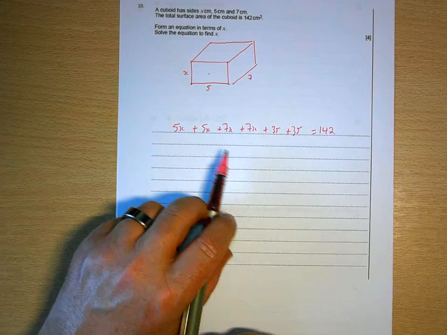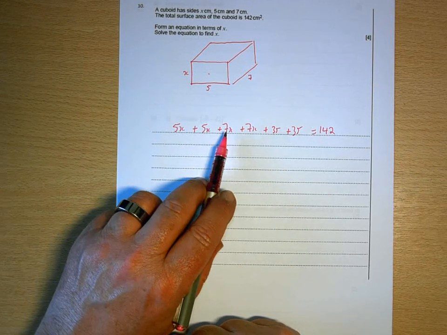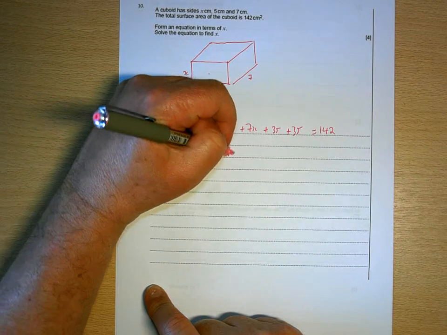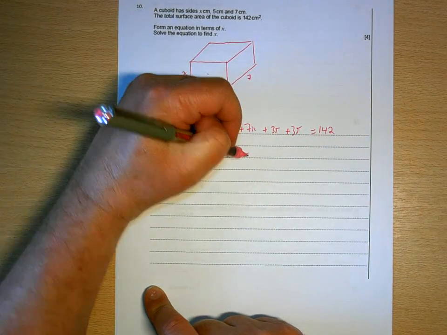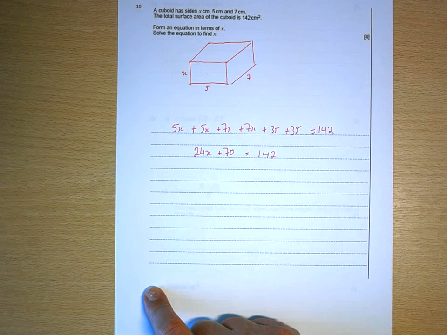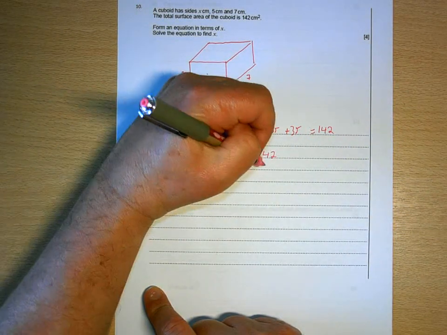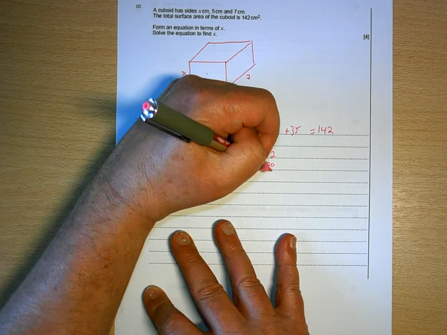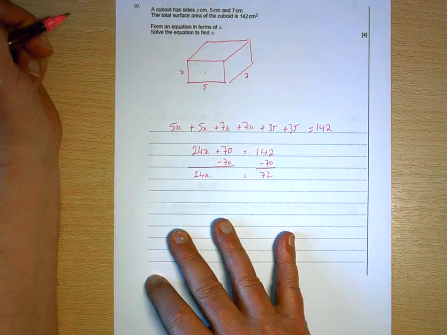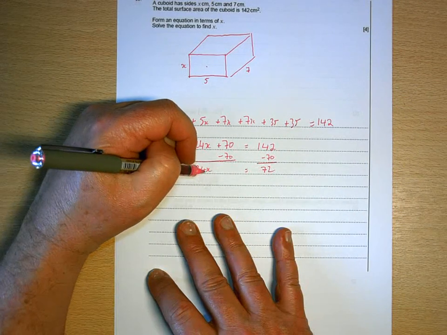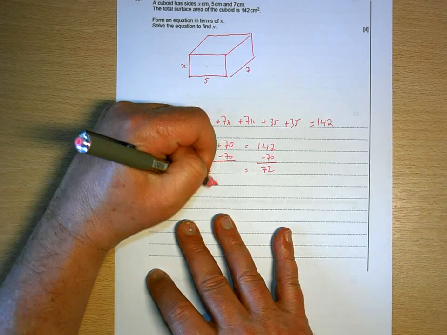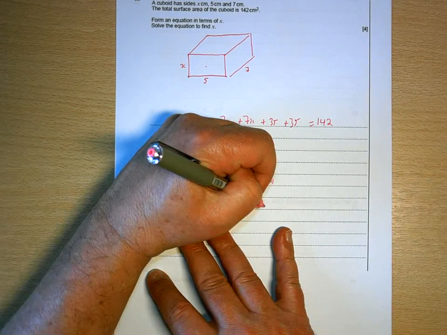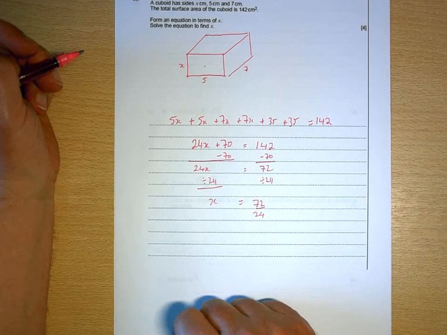I can simplify that now. I've got 5, 10, 17, 24x plus 70 equals 142. Take the 70 off, and I've got 72. So then I have to divide by 24, and I get x equals 72 divided by 24.